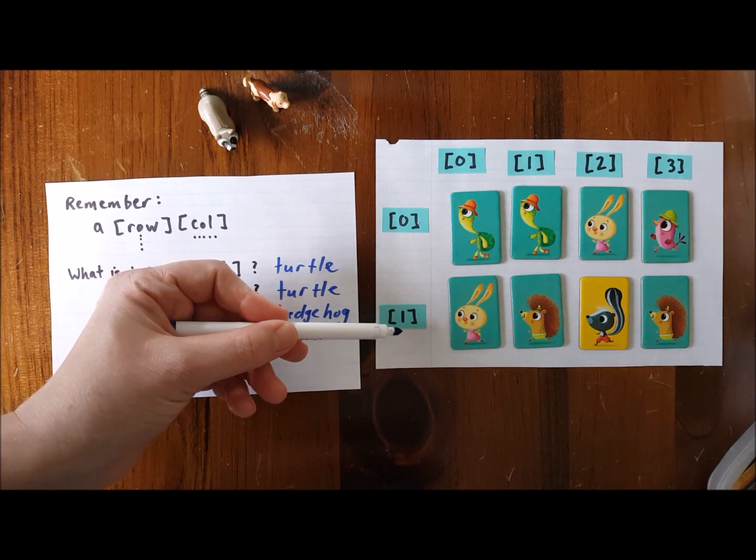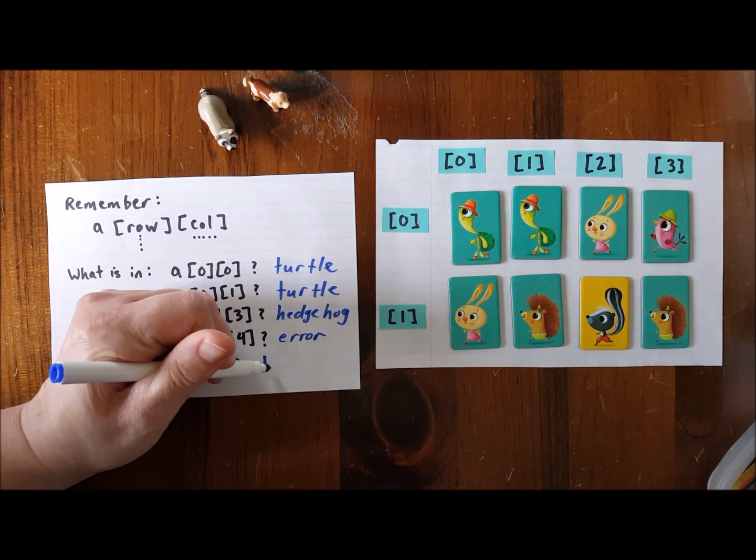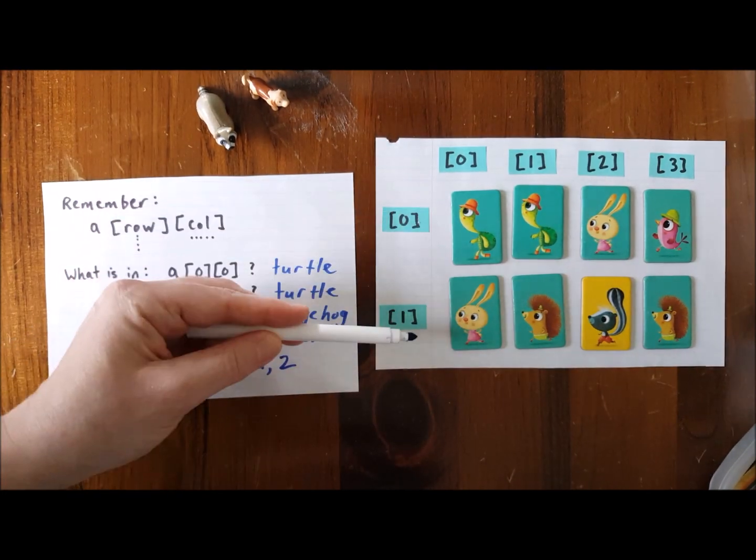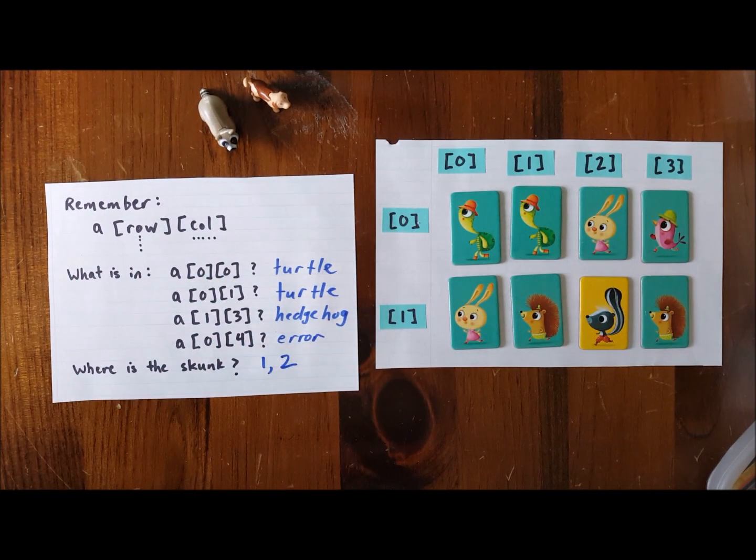Okay, so then where is the skunk? Well, the skunk is in the first row. So it's in the first row, and it is in the second column. So again, remember to always go row first and then column second.